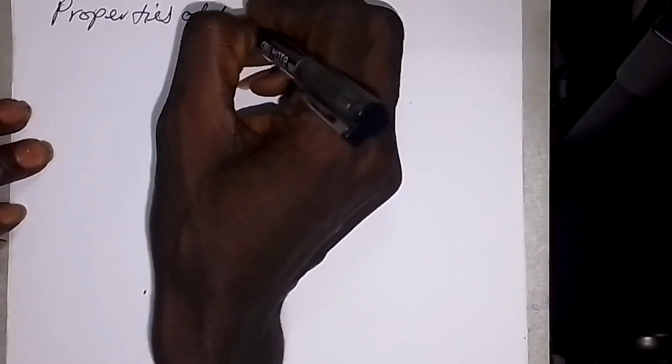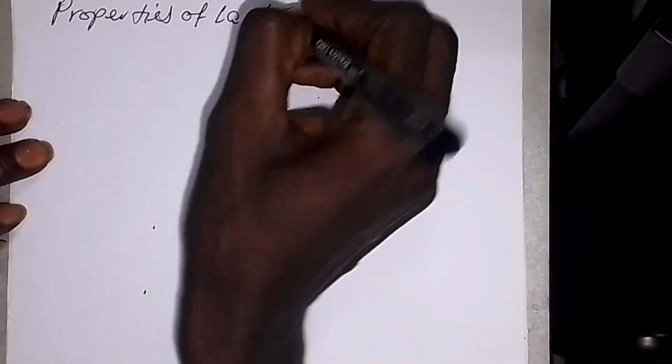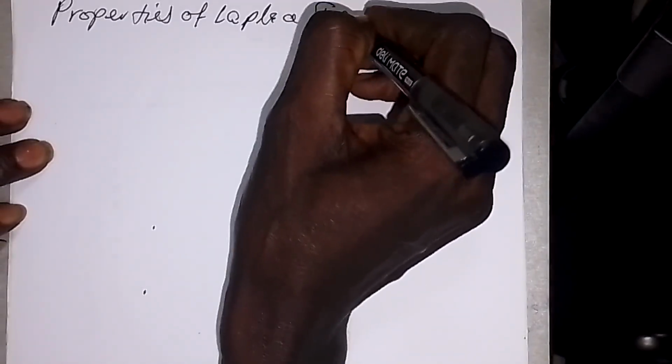So let's continue our discussions on the properties of Laplace transforms. Today we're going to see some very unique properties. You can call them properties and also theorems. So let's see the properties of Laplace transforms.